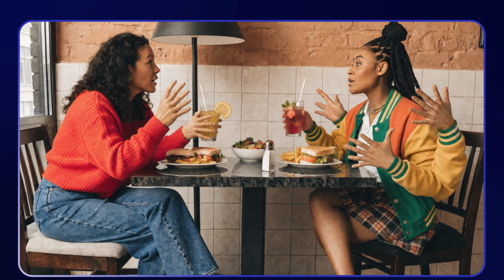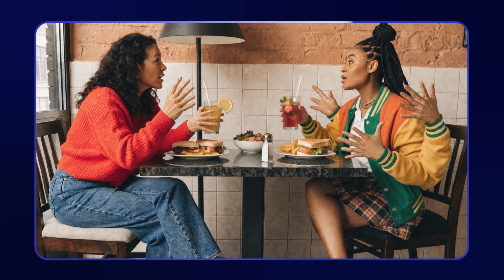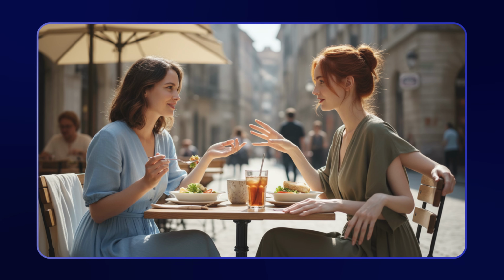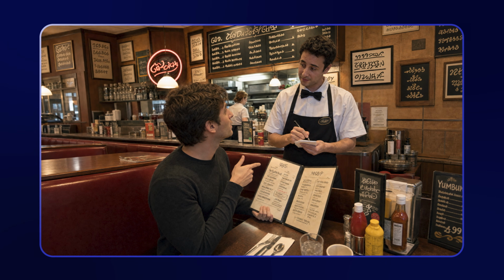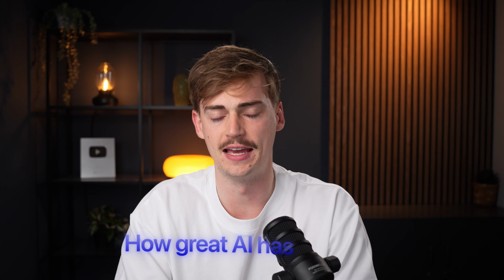We've come a long way when it comes to AI image generators. Remember when AI gave you like 6 fingers and 2 left hands? Or when all the skin looked plastic, AI-like, and the text on the screen was total gibberish? It feels like we're kind of taking it for granted at how great AI has become.